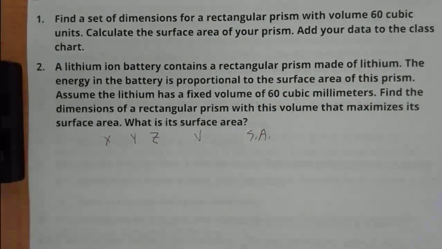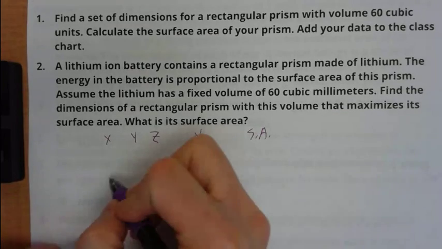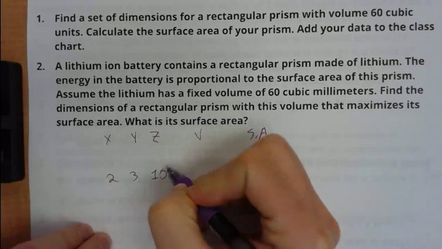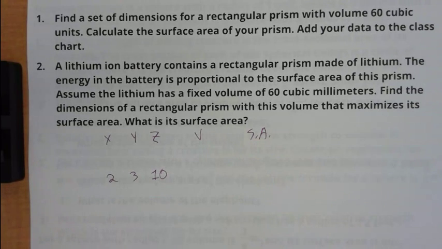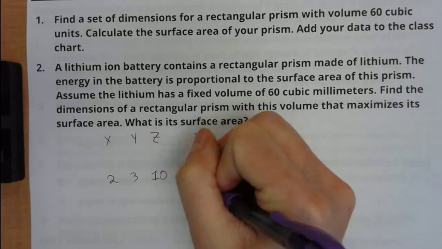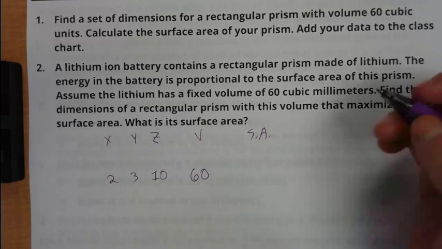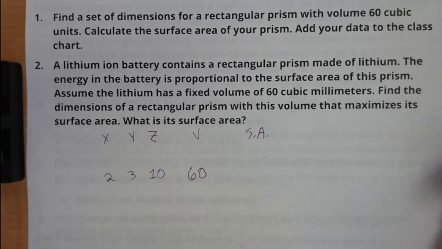If we think of an example, this would be a 2 by 3 by 10 for my dimensions. The volume is what I want to have, 60 cubic units. So I think about a 2 by 3 by 10 rectangular prism. How you'd go about finding the surface area there is a different story.